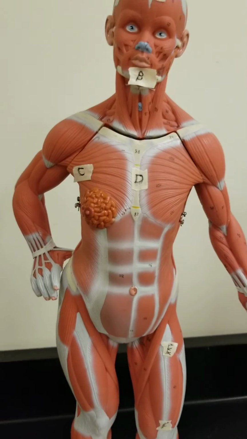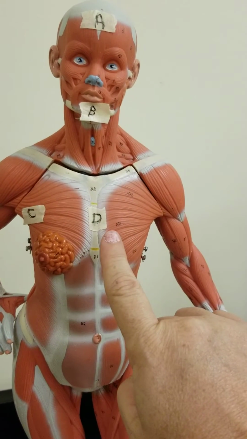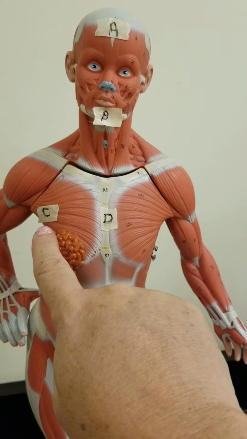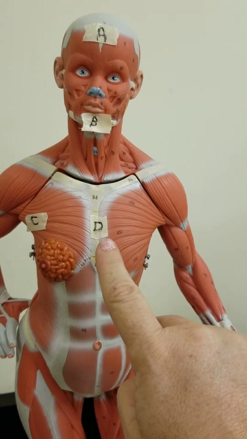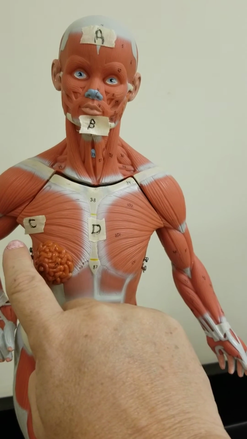How about C and D? C is over here in the armpit, and D is in the center of the chest. So a word that would work correctly there would be C is lateral to D. If I wanted to reverse it, I could say D is medial to C.